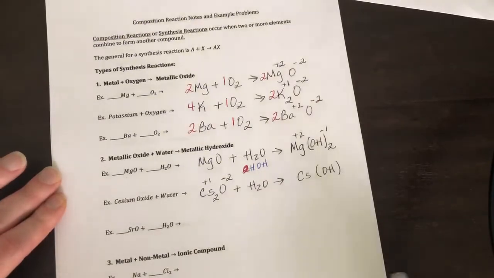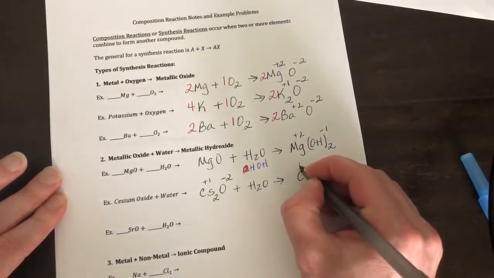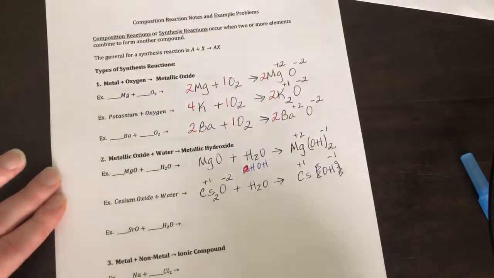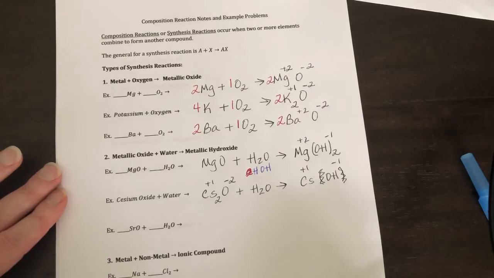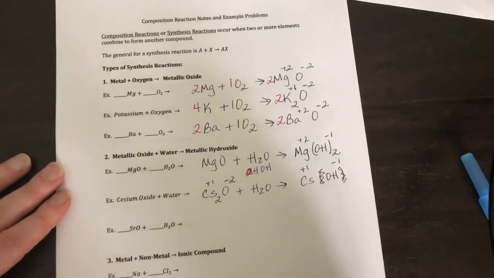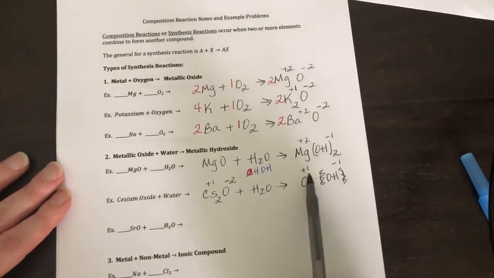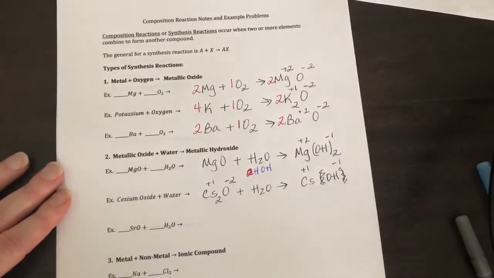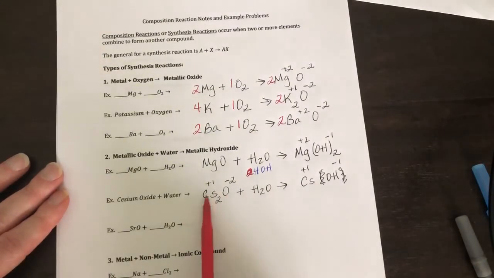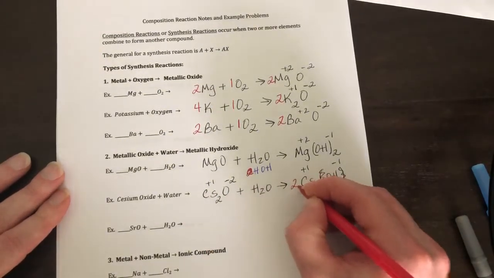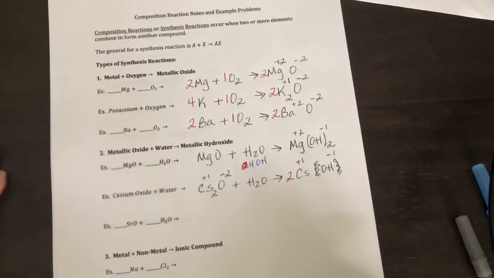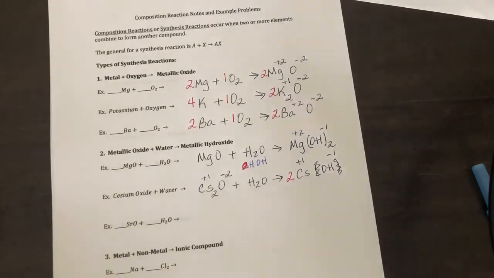Now, look what I just did, and this is why it's going to be wrong. When you're crisscrossing and they're equal and opposite, you don't put parentheses around it. So it's just CsOH. Now, I got to put 2 Cs, 2 Cs, 2 oxygens, 2 oxygens, 2 hydrogens, 2 hydrogens. It's balanced. Sorry about that slip.